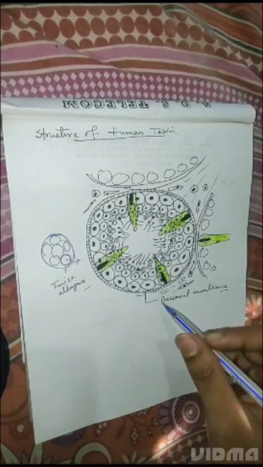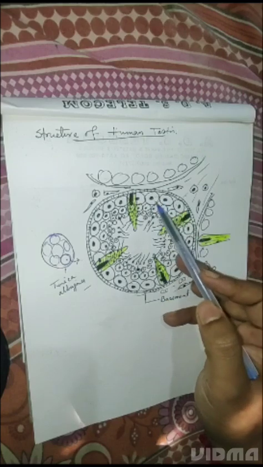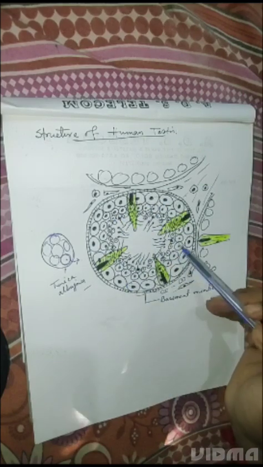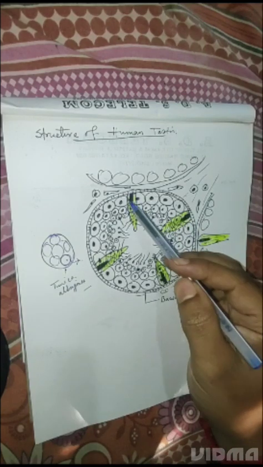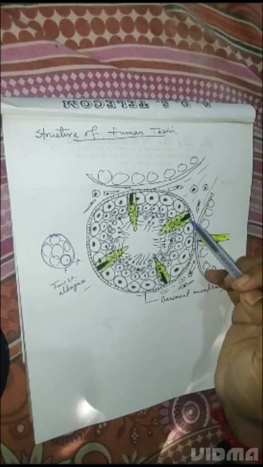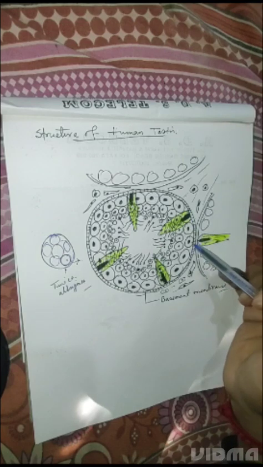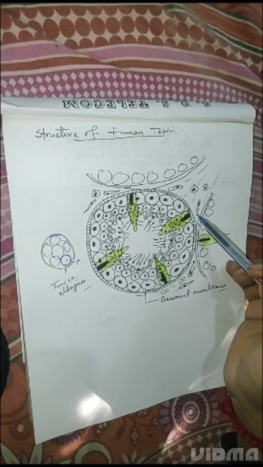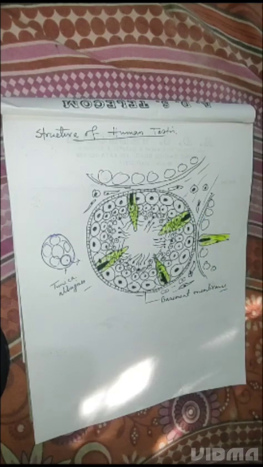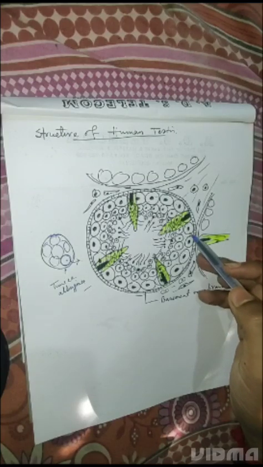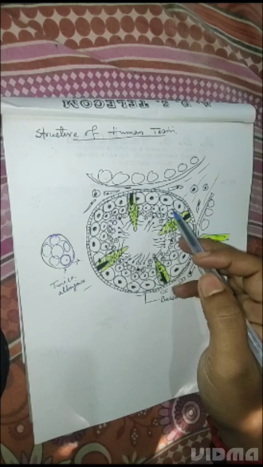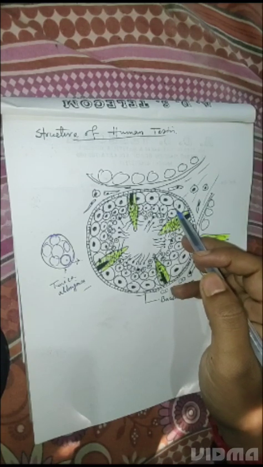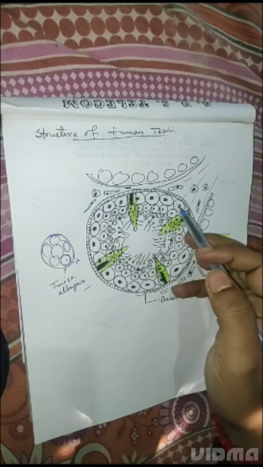First, these oval-shaped structures. Second, these pyramid, triangular-like structures attached to the basement membrane, or basement lamina. These ovoid, oval-shaped structures are called germinal cells.